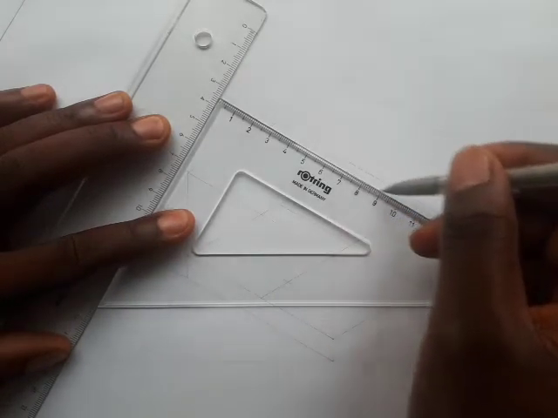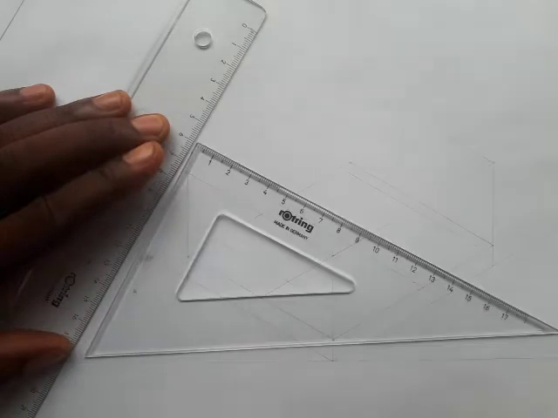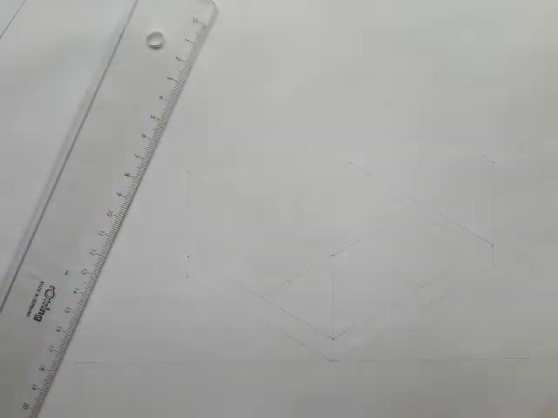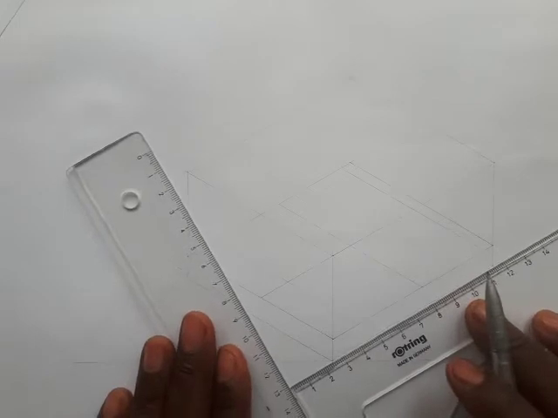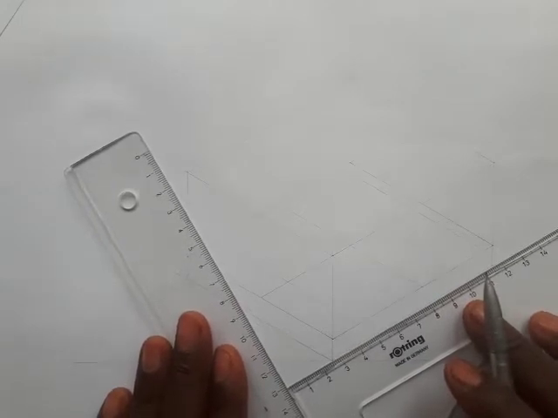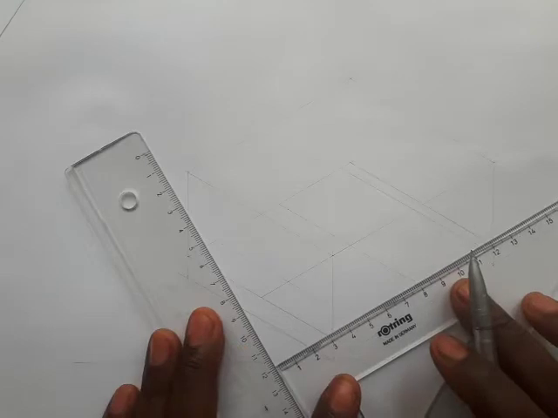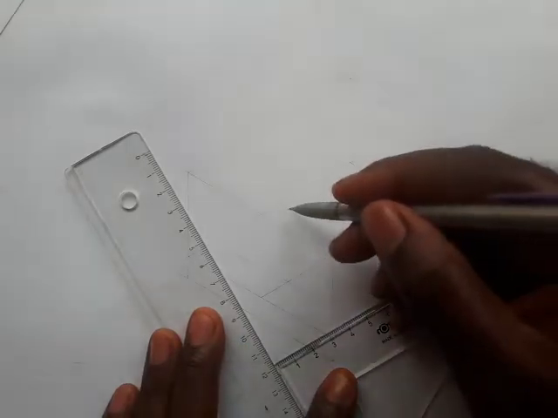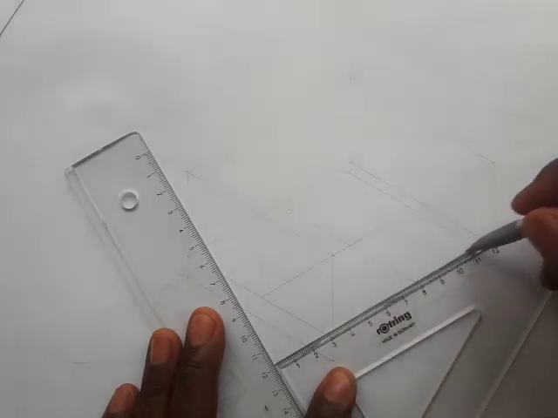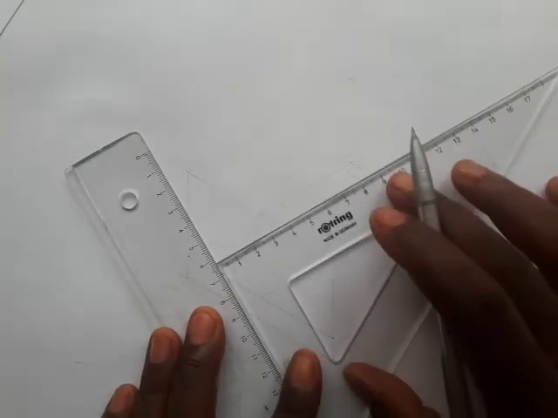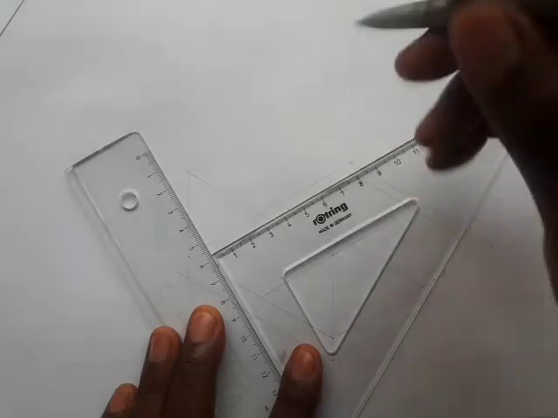Draw a thin line across, like this. Okay. Now come over and align your set square like this with this part. Properly aligned. Now transfer to this point here where you measured 70 the other time. So draw lines to cut the first lines you've drawn, and transfer to this point and draw lines.